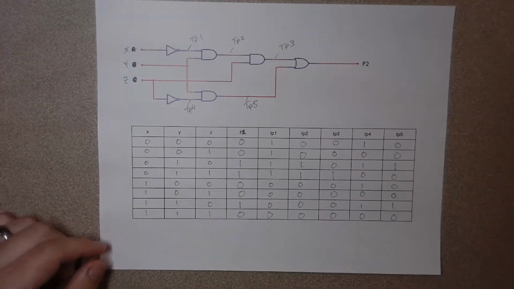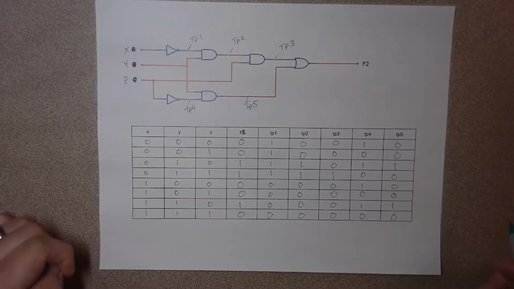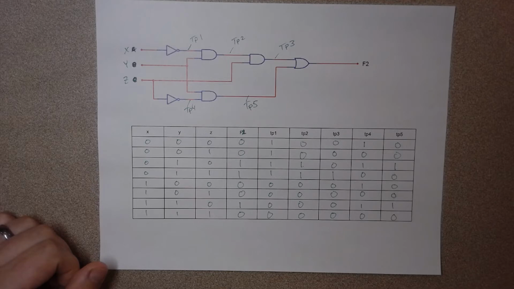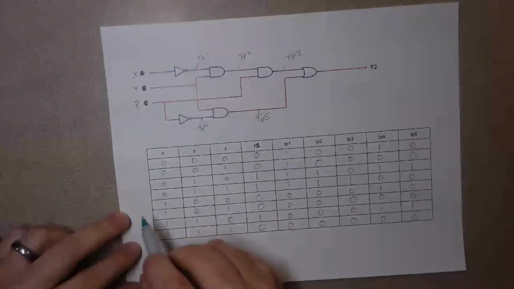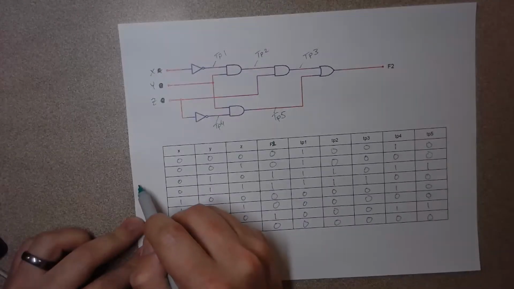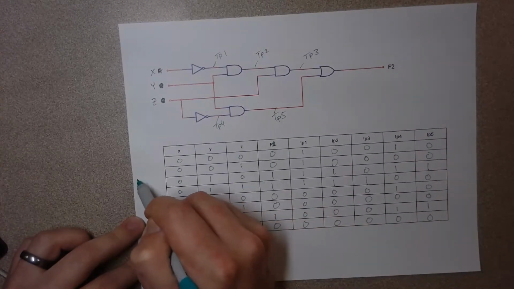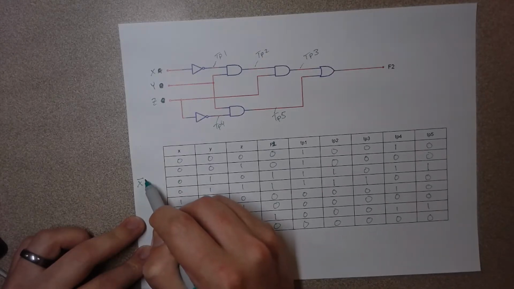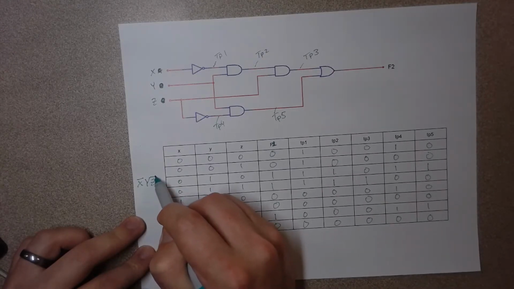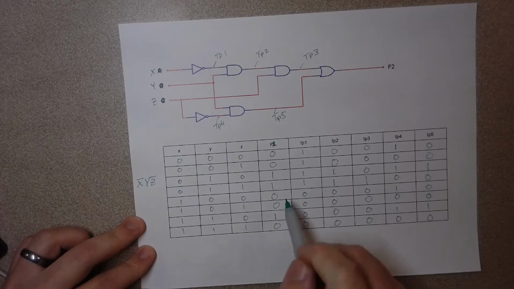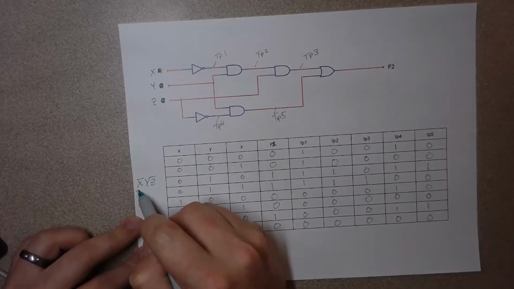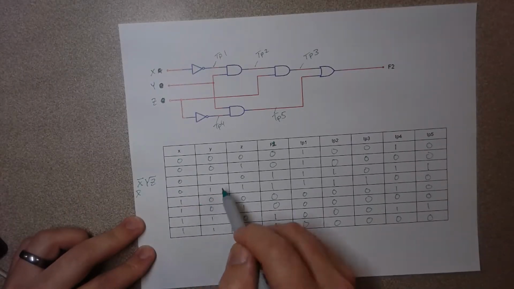So we're going to use the table to grab our minterms again, and then we're going to use our minterms to solve for F2. So if we look here, this is a 1, so in this spot where it equals 1, we have not x, y, and not z. We have not x, y, and z.